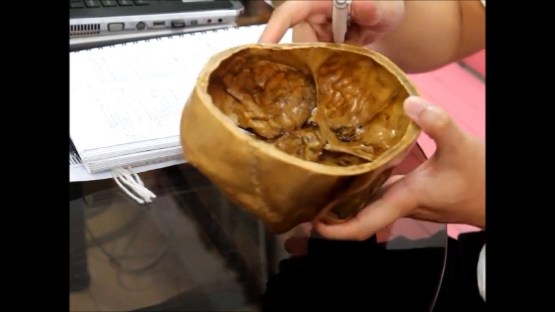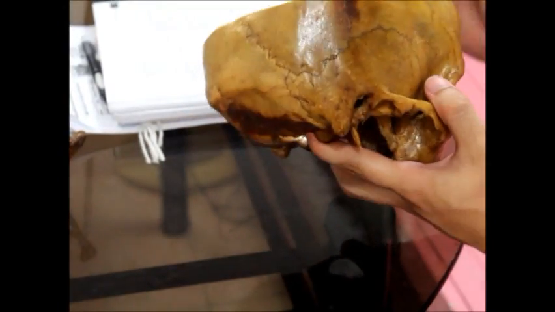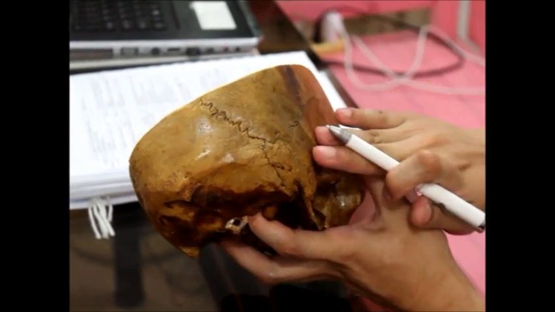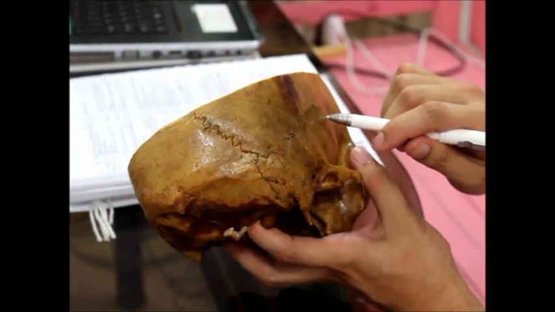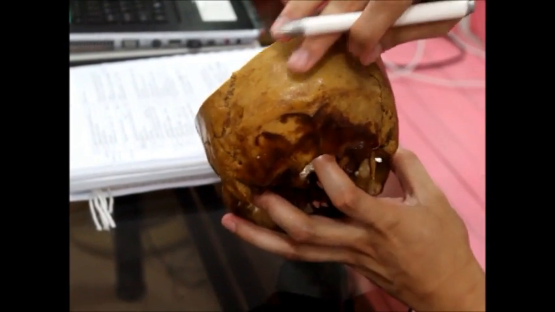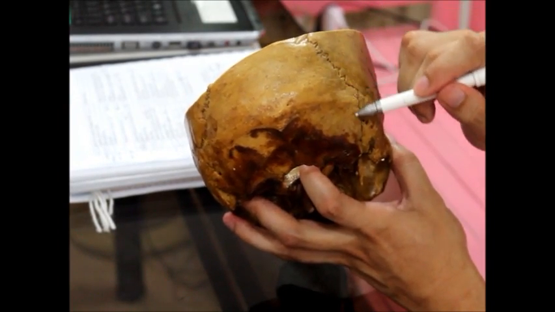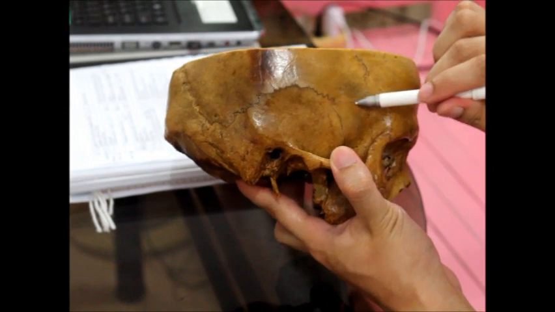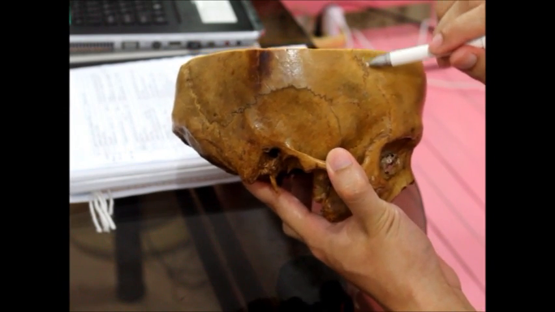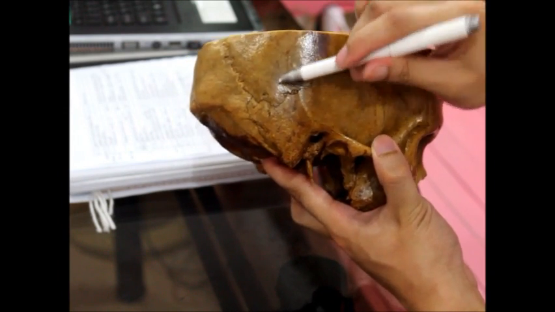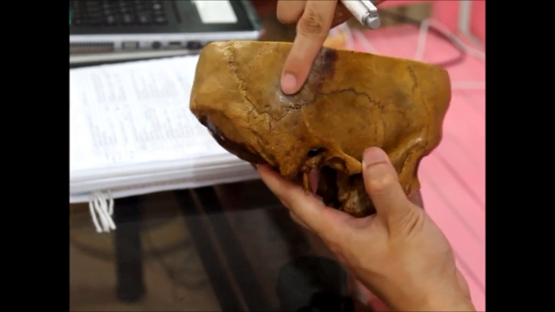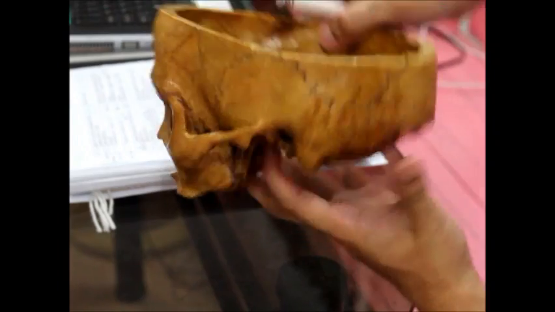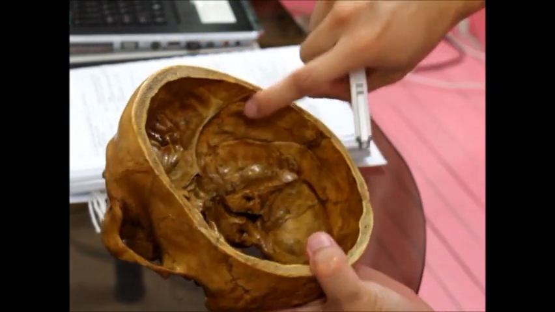Okay, we have the temporal bone. This is the temporal bone suture. Occipital bone suture. Sphenoid frontal suture. Suture is the joints separating them. This is the parietal bone. So on the inside, this is the parietal bone.